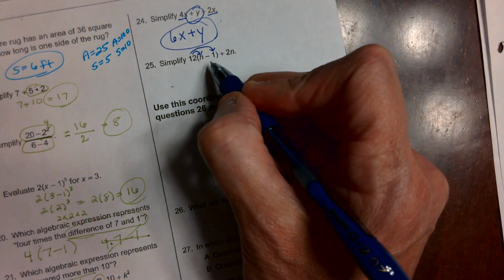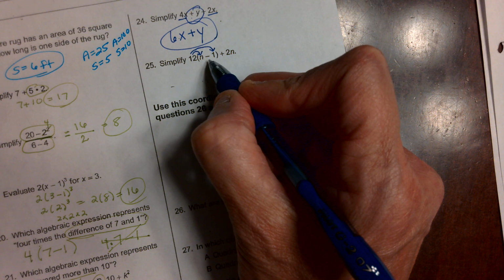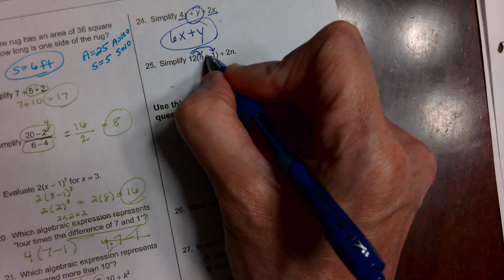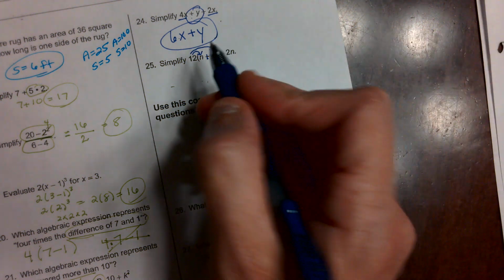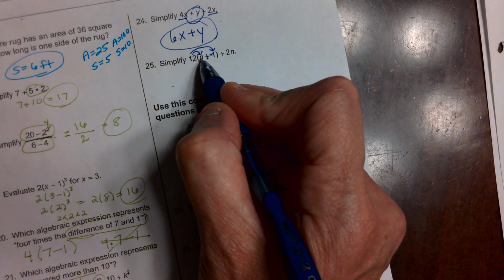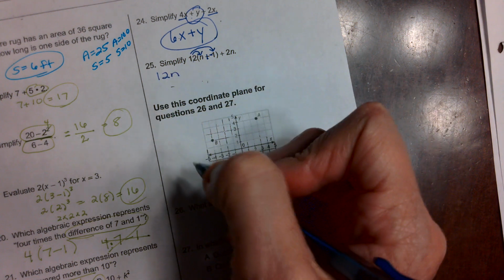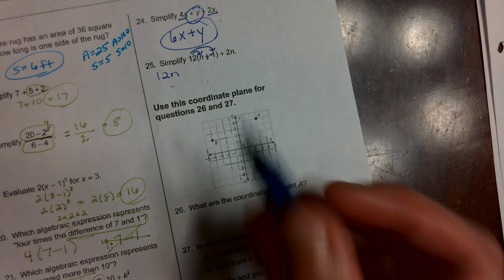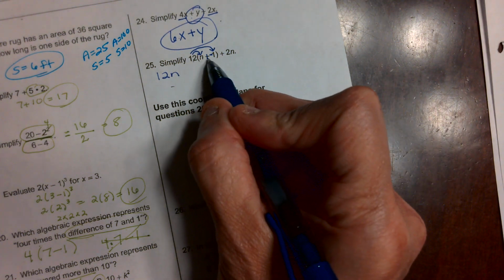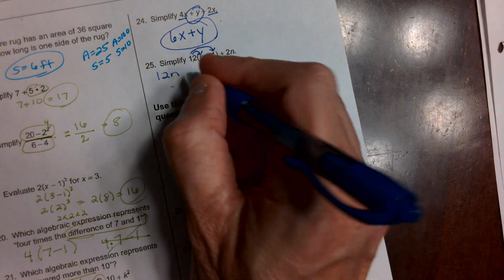Okay, and I want to also make sure I go in here and change this, because this subtracting is the same as what? Adding the opposite. Okay? So let's do it. 12 times n. Well, I'm not going to write 12 times n. I'm going to just write 12n, because that means the same thing, and we want to simplify it. So we want it written as short as we can. Plus, and I say plus because of this. So I'm going to write this plus sign there.